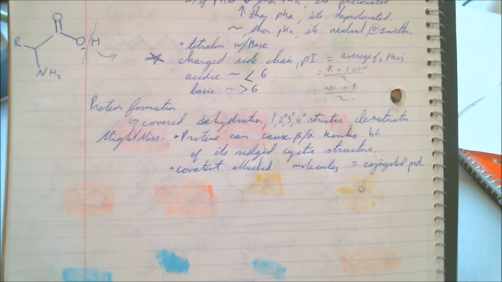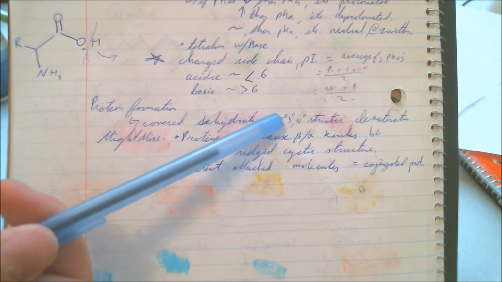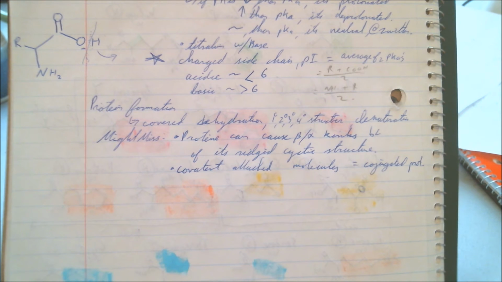The rest of the chapter covered the structure and formation of proteins, which I know pretty well. They covered the primary, secondary, tertiary, and quaternary structures of proteins, and the main points were that the primary structure is formed through covalent bonds between the amino acids.